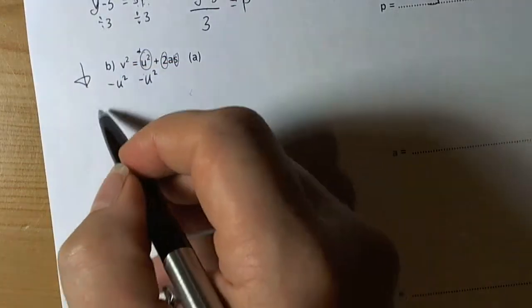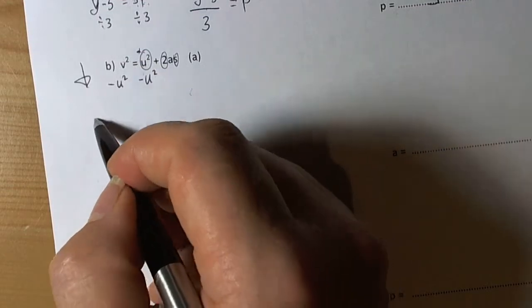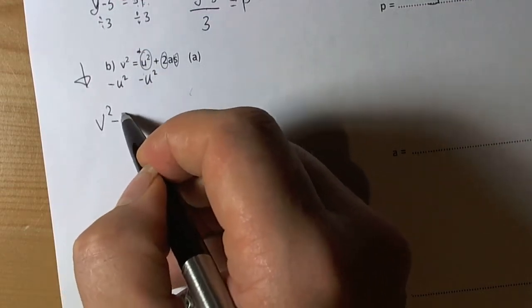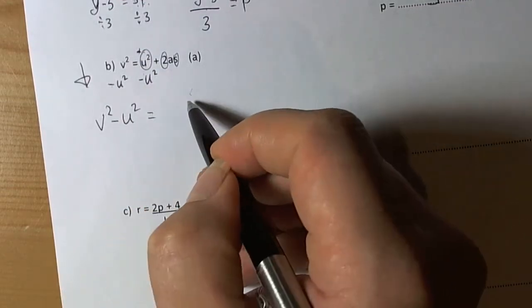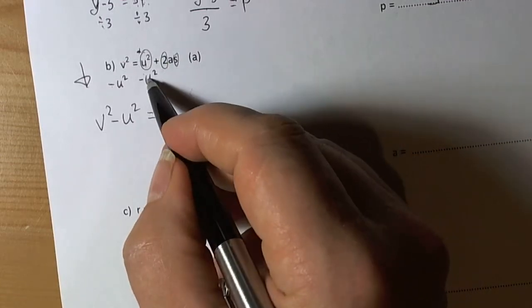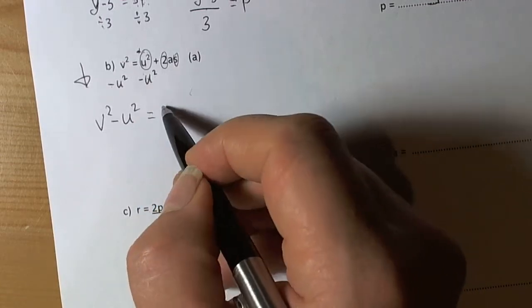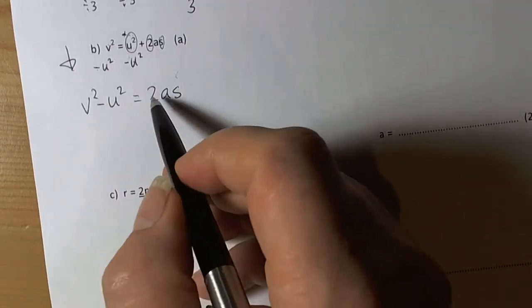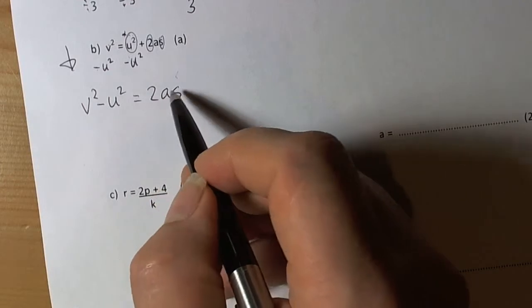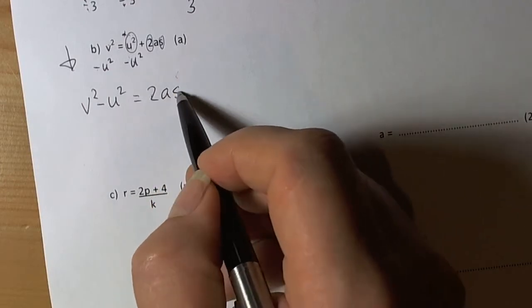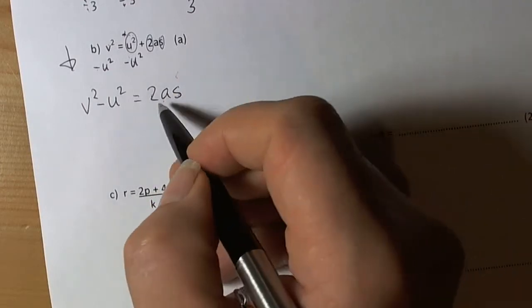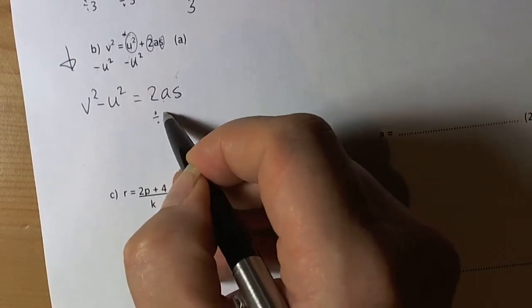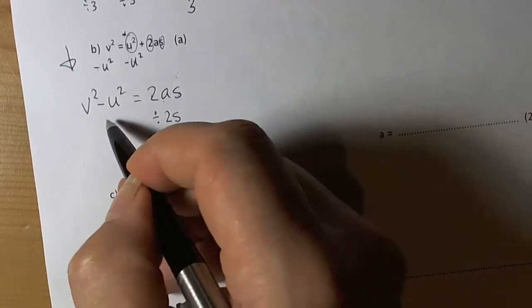Again, coming top down, see what you see. We see v squared take away u squared. That leaves us, well, u squared take away u squared is nothing, so they've cancelled each other out. So we're left with 2as. Now here we've got the 2 and the s that are in the way, and they're being multiplied by the a. So the opposite of that is divide. So we're going to divide by 2s both sides.